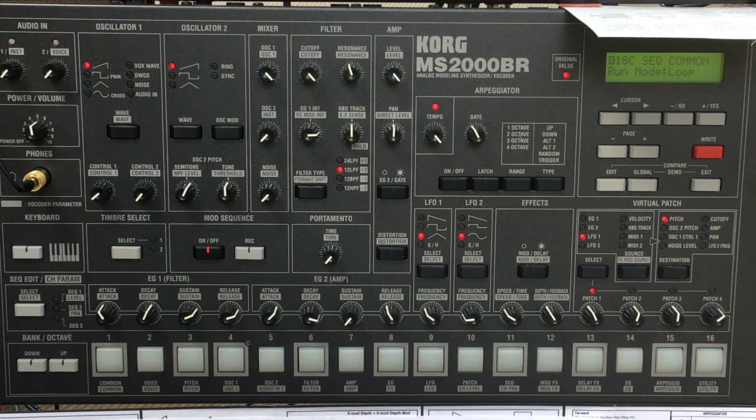Okay, and now with the arpeggiator and mod sequencer both at the same resolution of a quarter note, we will get a gate from the arpeggiator every step of the mod sequencer. Now the gate control of the arpeggiator will actually affect the synth sound.